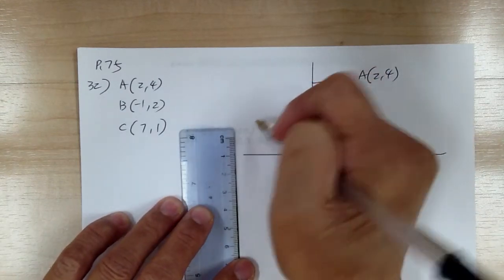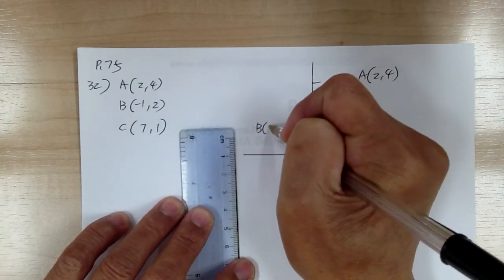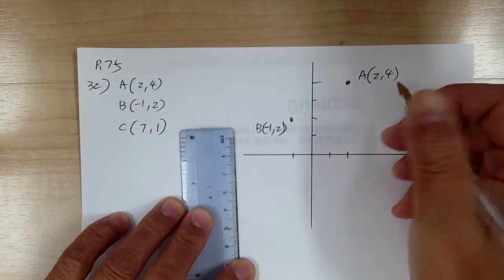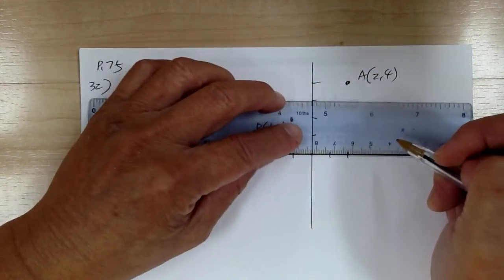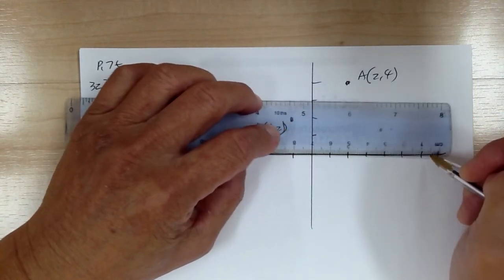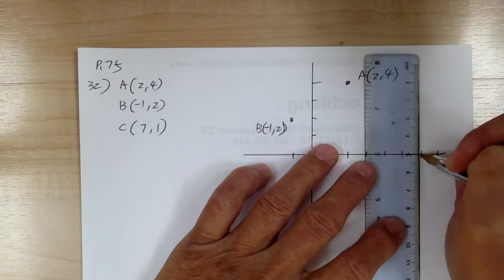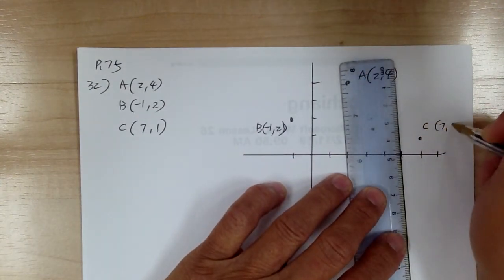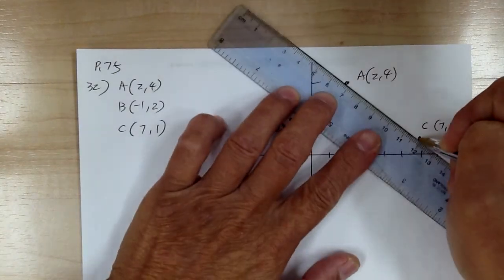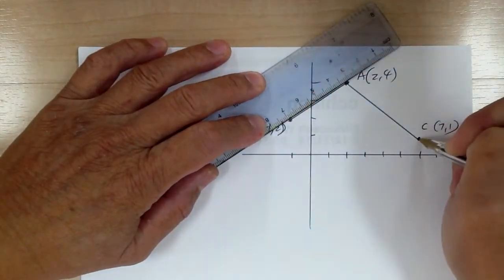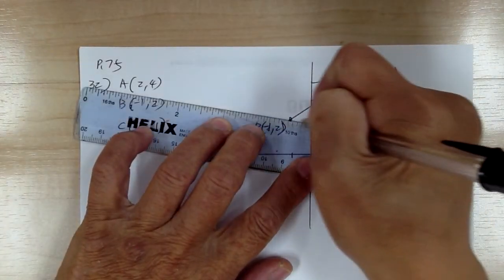So here's your point B. And point C is 7, 1. Okay, so get the 3 points, connect the dots, make it into a triangle.